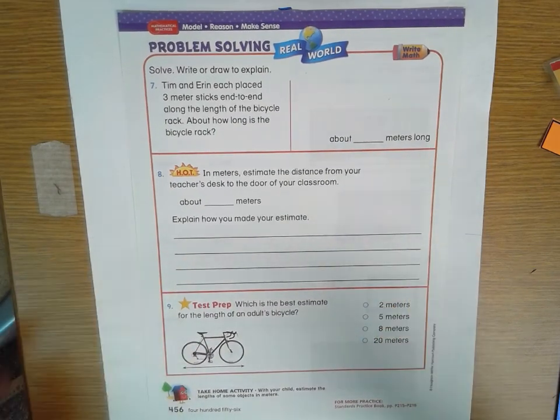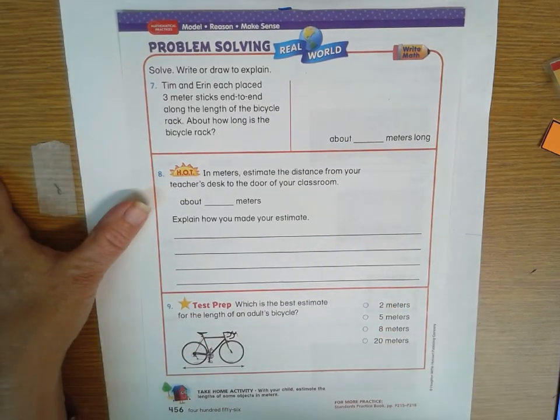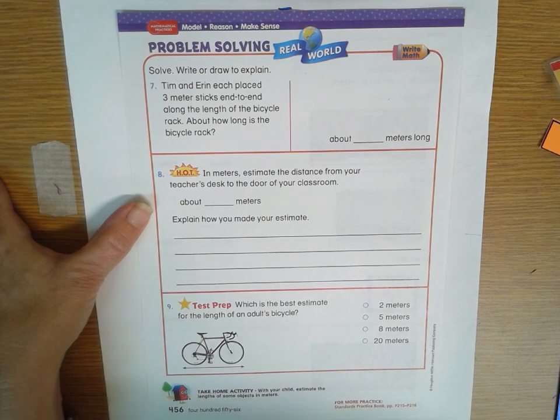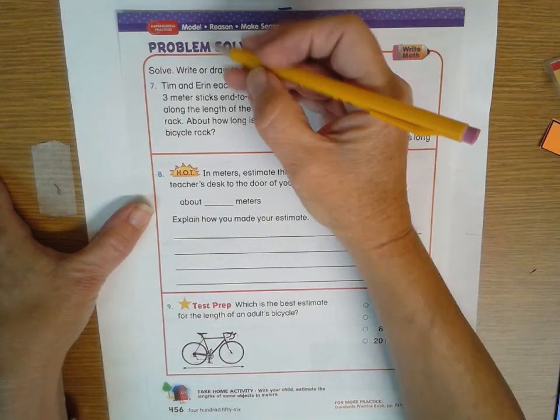And number 7 is problem solving. Tim and Aaron each placed 3 meter sticks end to end along the length of the bicycle rack. About how long is the bicycle rack? Now, many times my boys and girls get this wrong because they don't pay attention to this word, each.